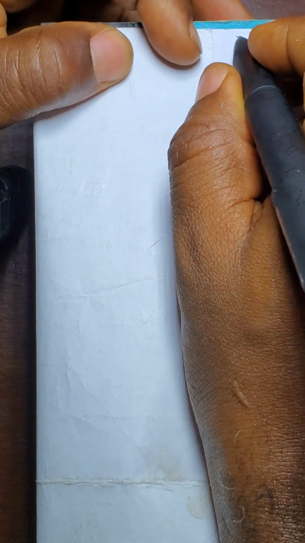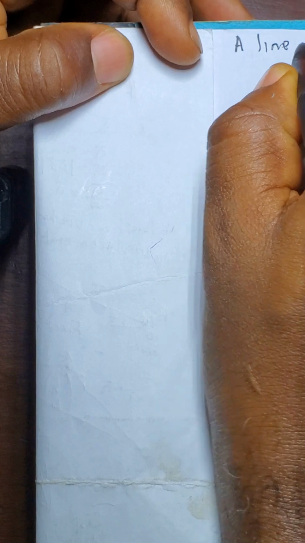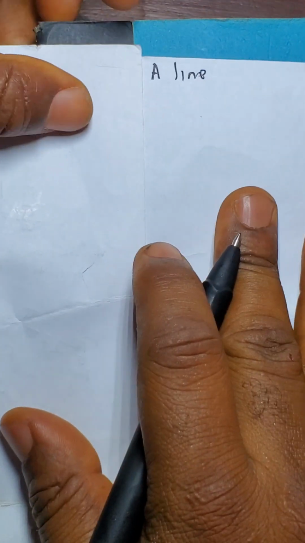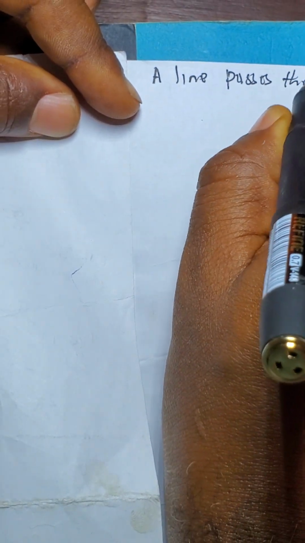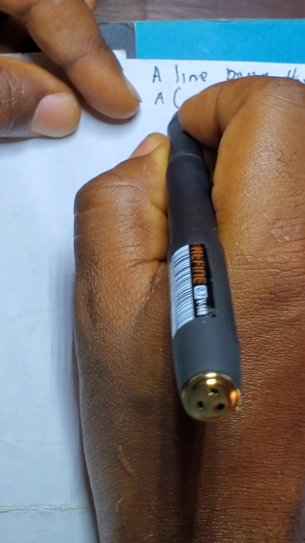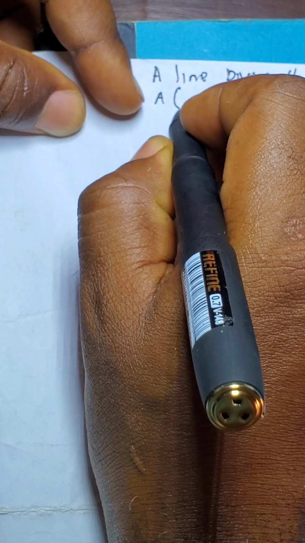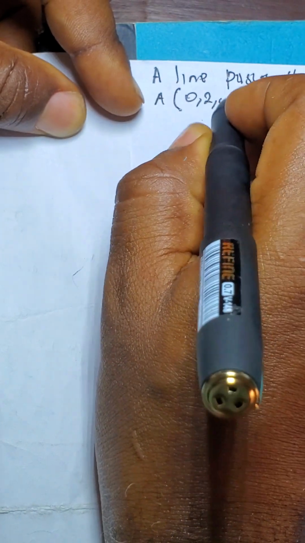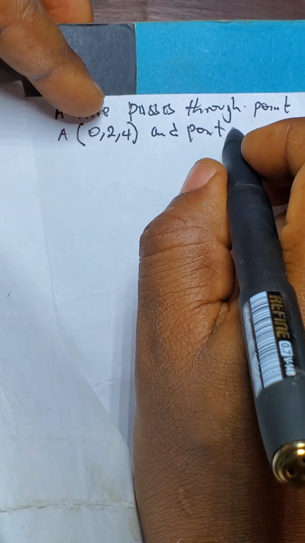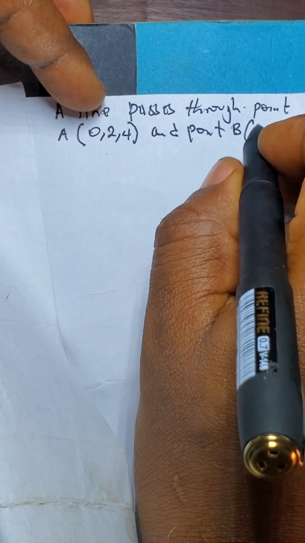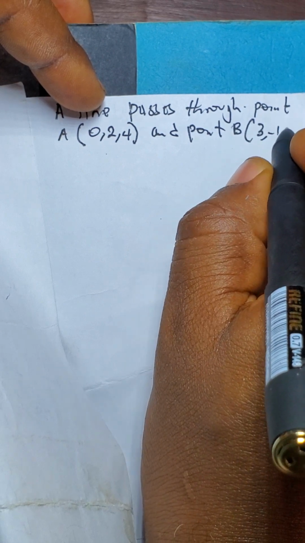Let's say the question says a line passes through point A, which is 0, 2, 4, and point B, described as 3, -1, 0.